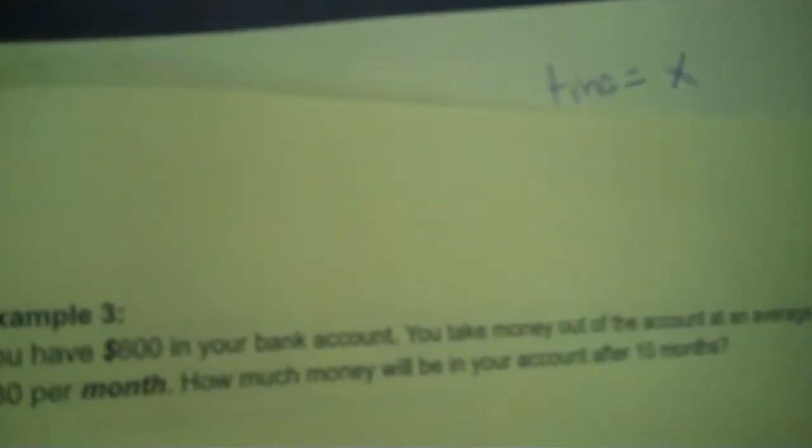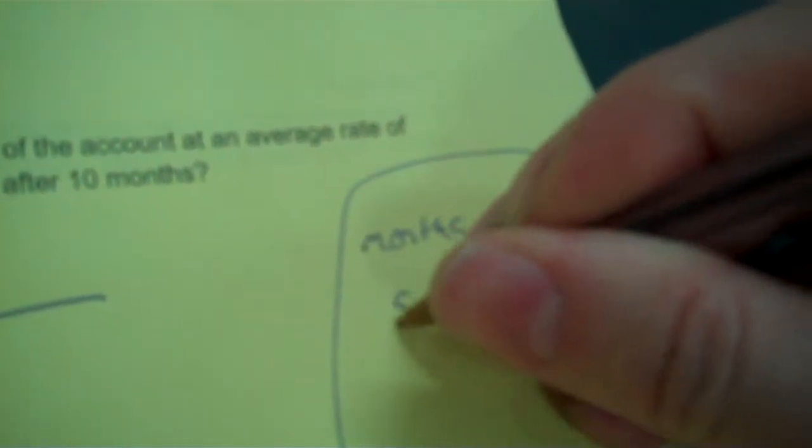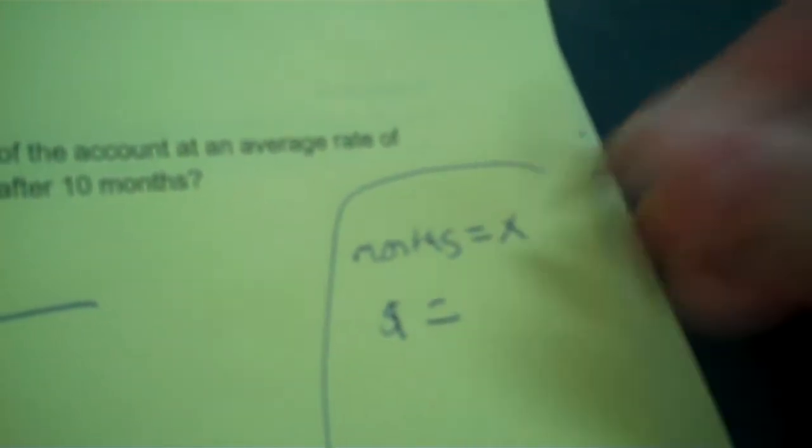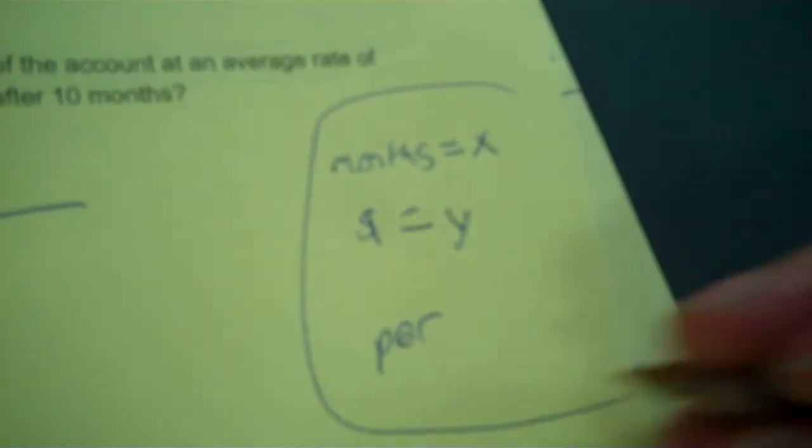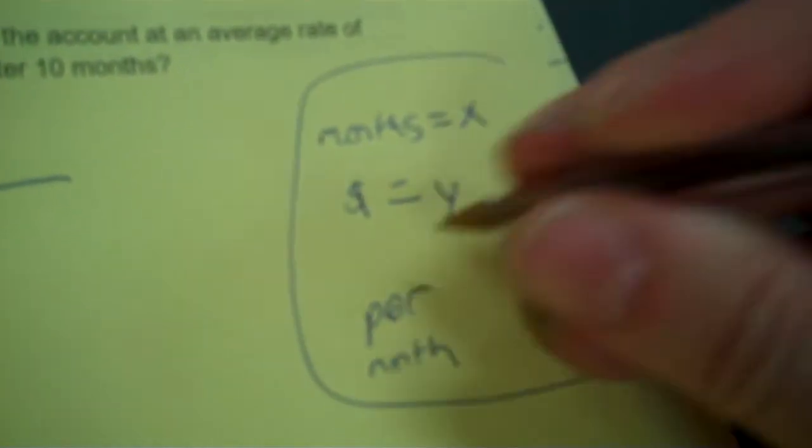Okay, example 3. You have $600 in your bank account. You take money out of the account at an average rate of $30 per month. How much money is going to be in your account after 10 months? Okay, so dollars, months. The time unit is months, x, and y is dollars. Per, put the time unit on the bottom but make it singular, so dollars per month. Dollars per month is going to be 30, okay?